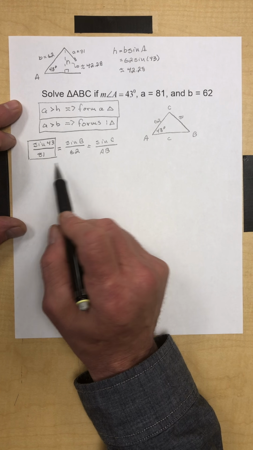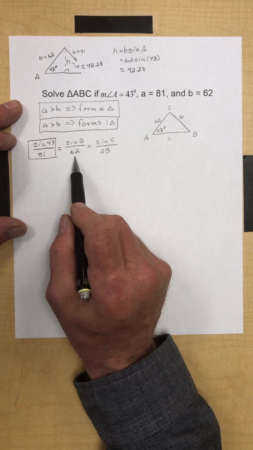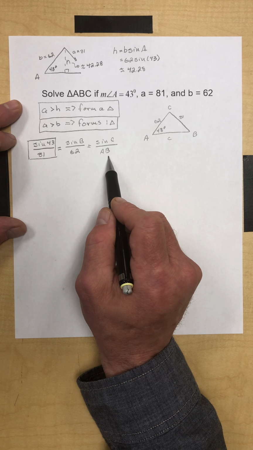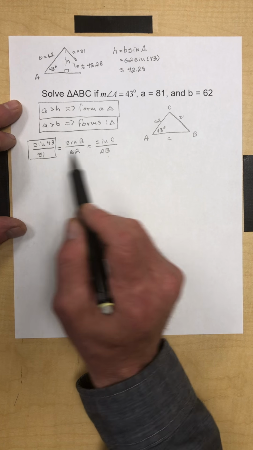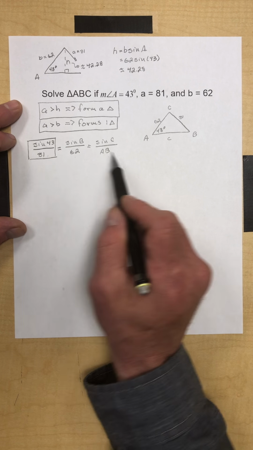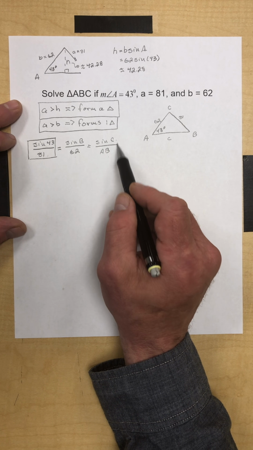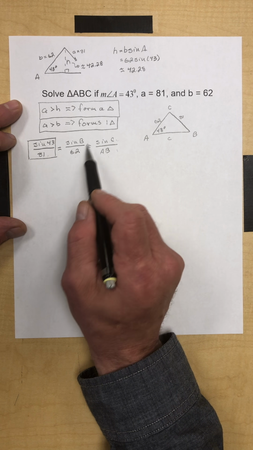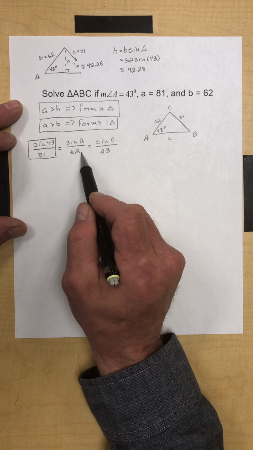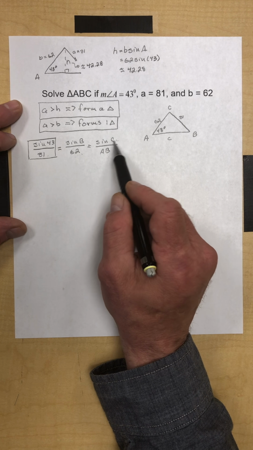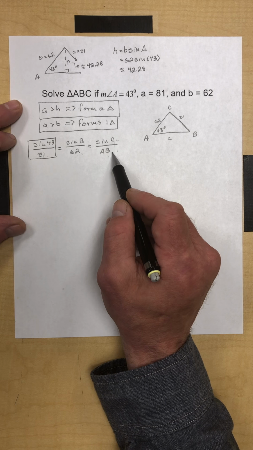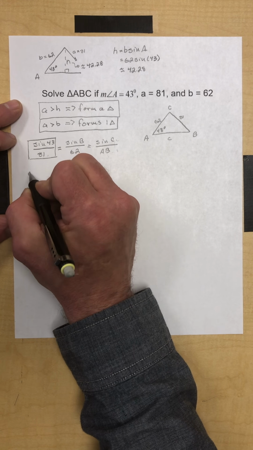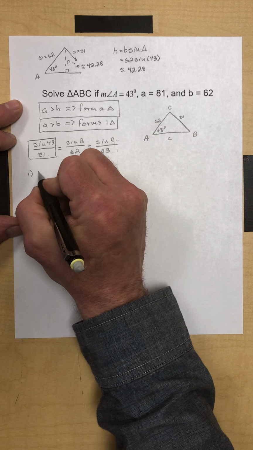I can set it equal to this one and solve for the measure of angle B, and if I set it equal to that one, I've got a problem, because over here both of these are unknowns. I don't know the measure of angle C, and I don't know the length of AB. So let's start with this one equal to that one, and let's go from there.